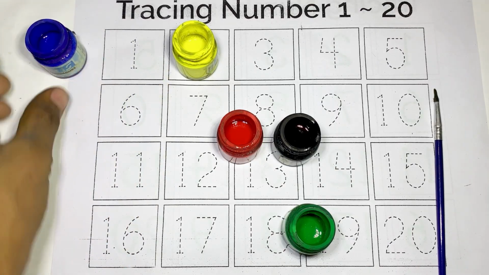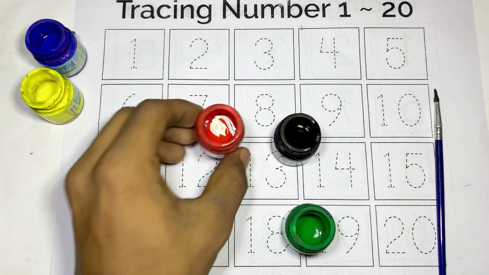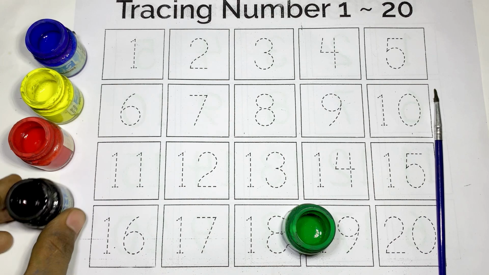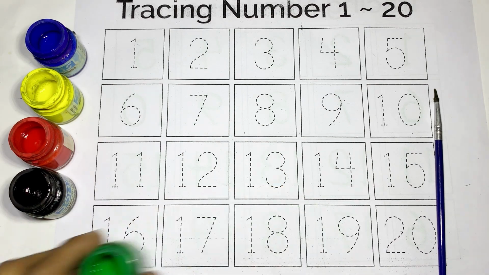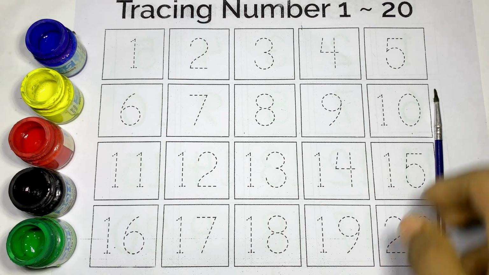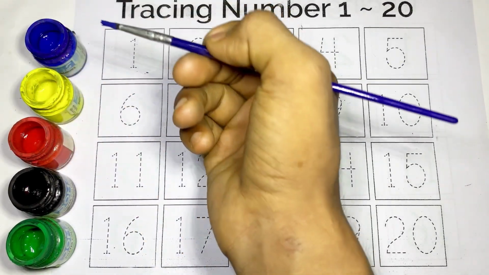Blue color, yellow color, red color, black color, and green color. Kids, now numbers, and first we read 1, and use blue color.